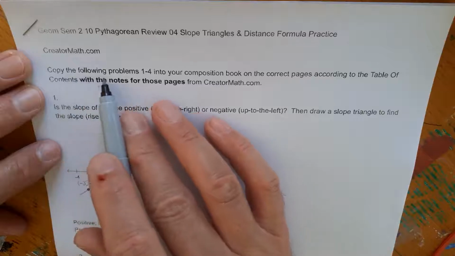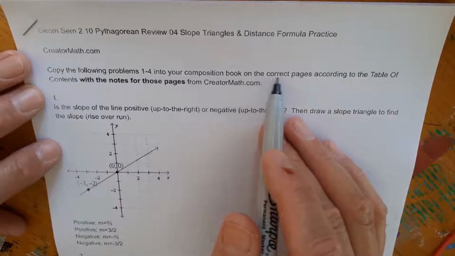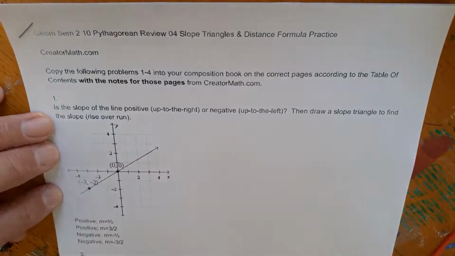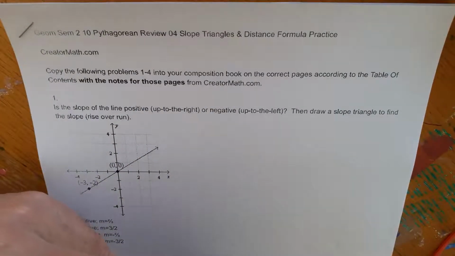The instructions are copy problems 1 through 4 into your composition book on the correct pages according to the table of contents with the notes for those pages from creatormath.com.